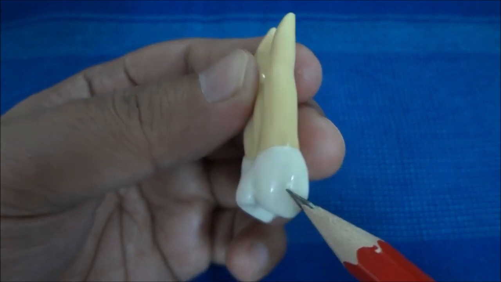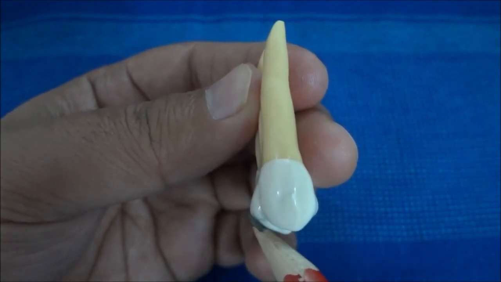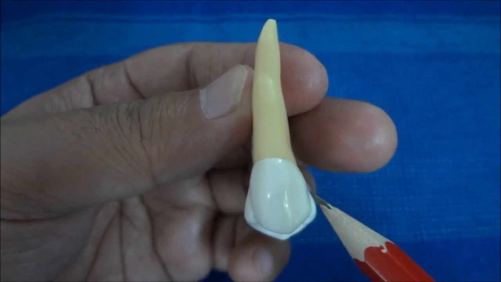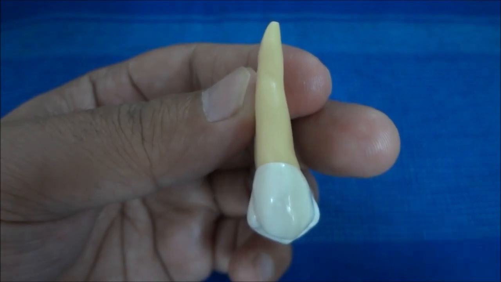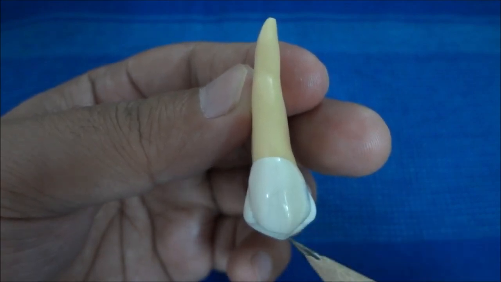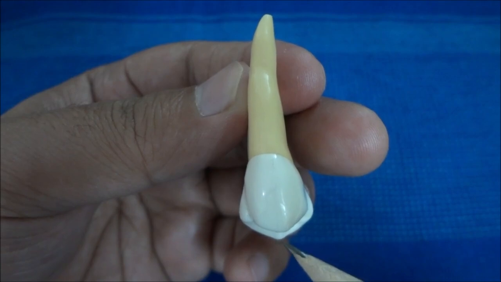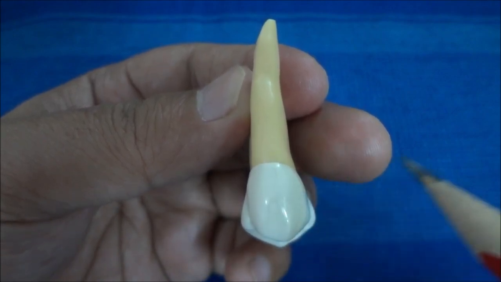Therefore, some part of the mesial aspect and some part of the distal aspect is visible from the palatal aspect. Because the palatal cusp is smaller as compared to the buccal cusp, you can see the mesial cuspal slope and the distal cuspal slope from the palatal aspect.